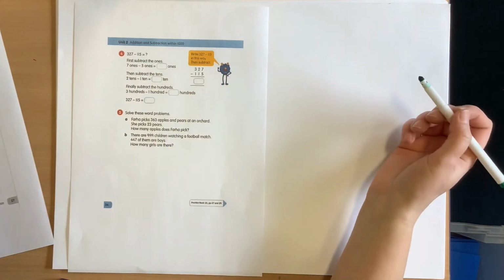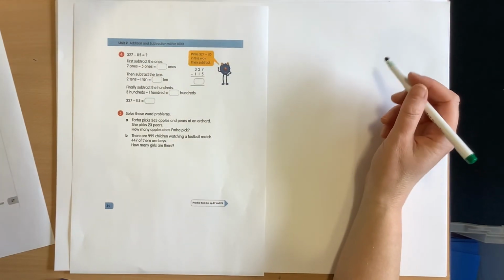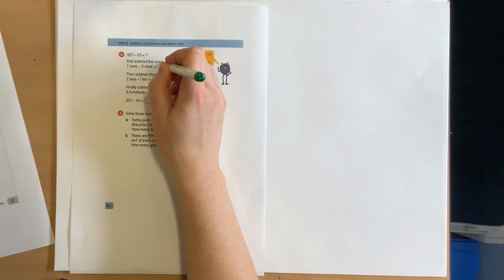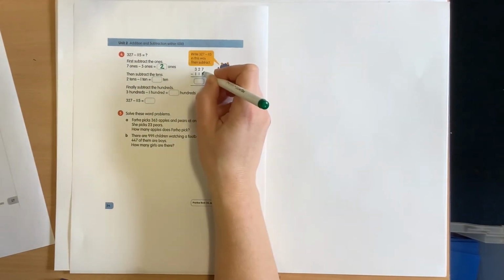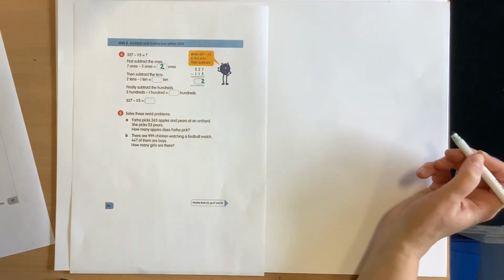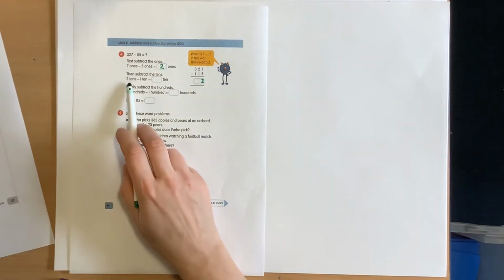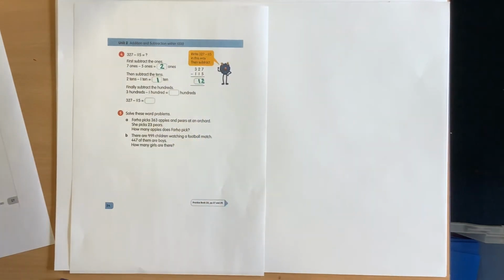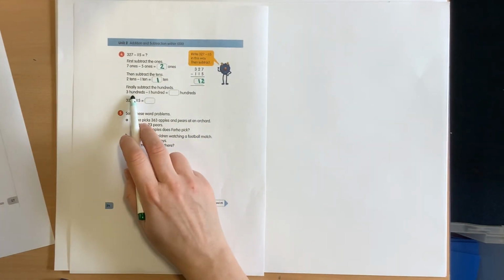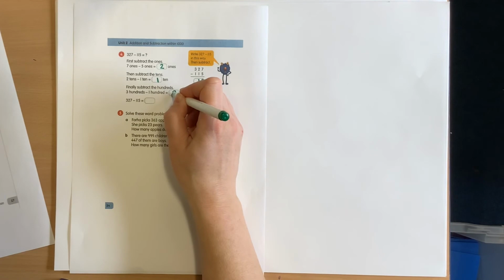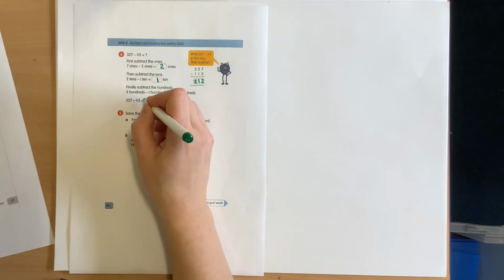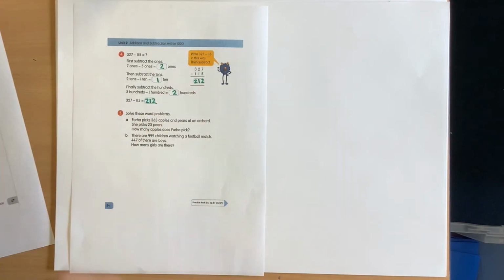327 take away 115. First subtract the ones. 7 ones take away 5 ones is 2 ones. And I can see here I'm going to put it in the ones column. Then subtract the tens. 2 tens take away 1 ten is 1 ten. Finally subtract the hundreds. 3 hundreds take away 1 hundred is 2 hundreds. Put that in the hundreds column. So 327 take away 115 is 212.